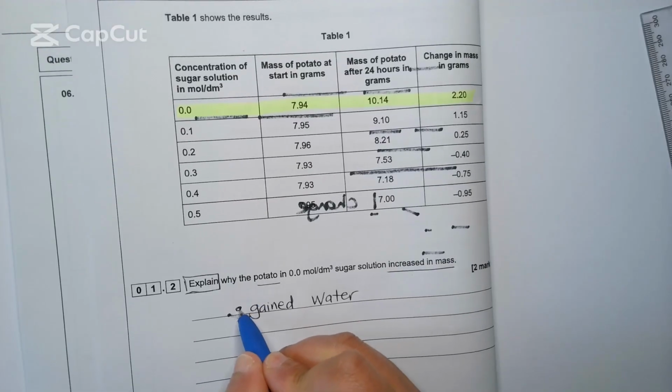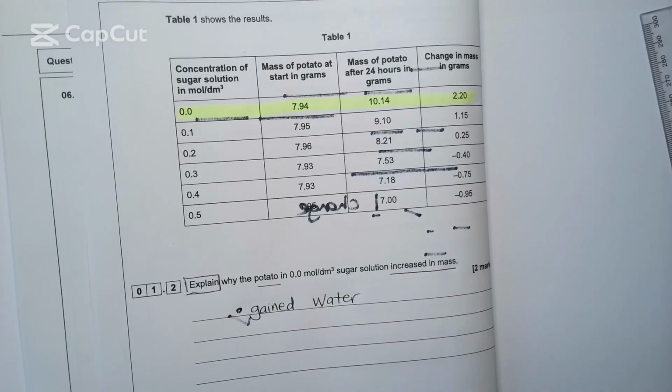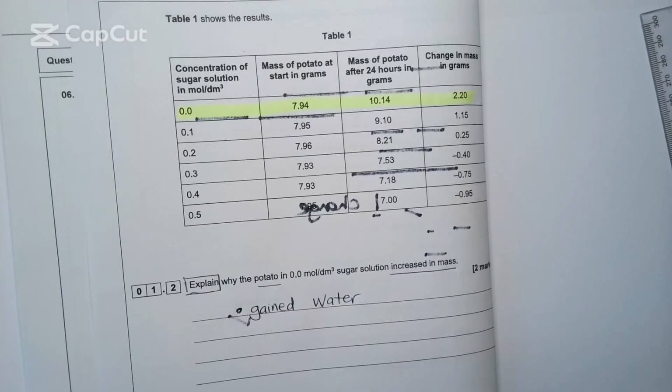Okay, and I've said this before in my previous walkthrough that it's okay to write in bullet points. Okay, just stick to the point. No need to write in full sentences. No need to copy out part of the question. Just go straight in and put your answer down.